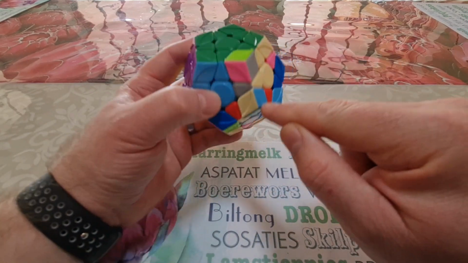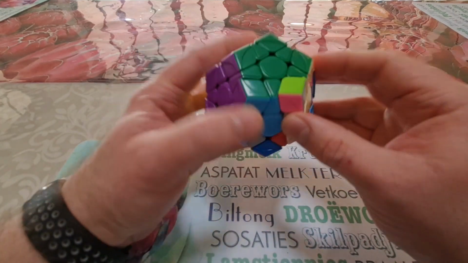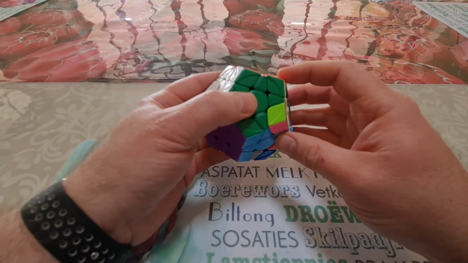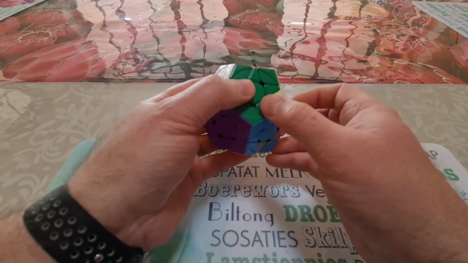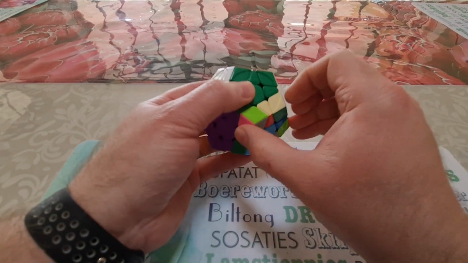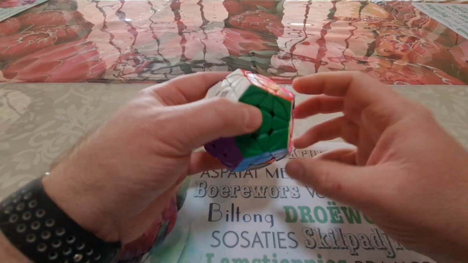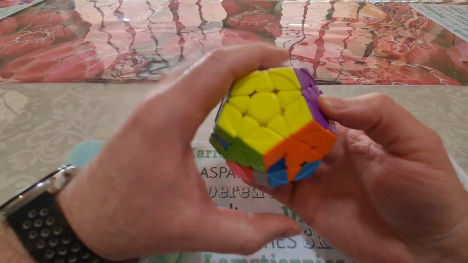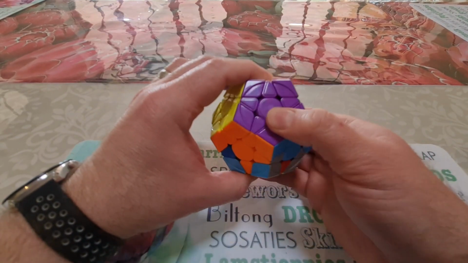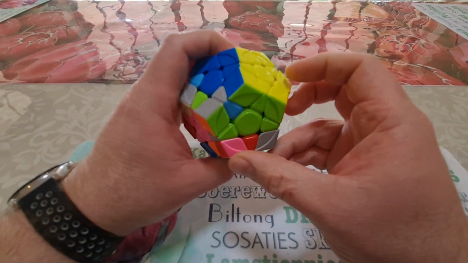There it is. Needs to go in here. For this, I think we're just going to do this algorithm. There it is. Okay, so now we've got yellow, purple, green, and the white at the top.